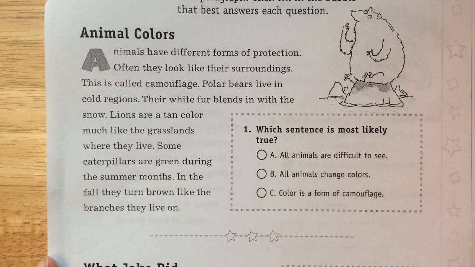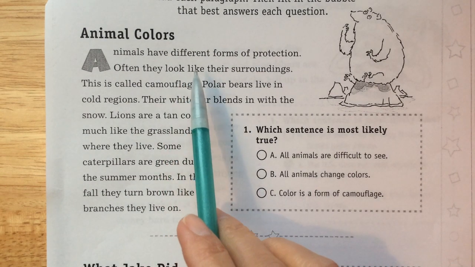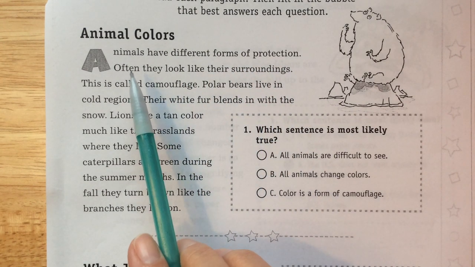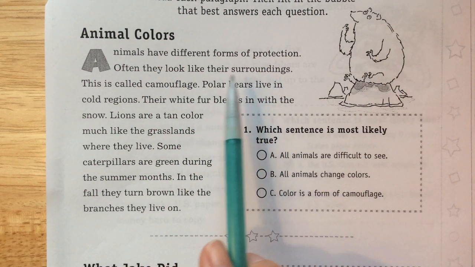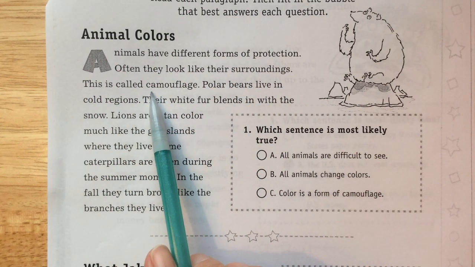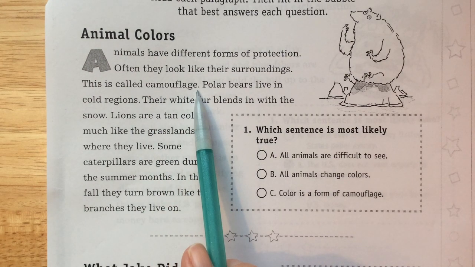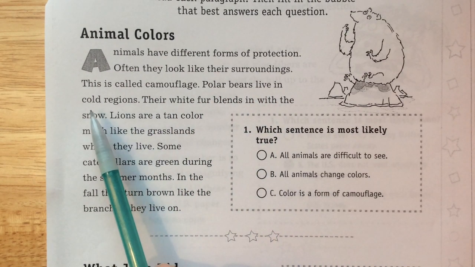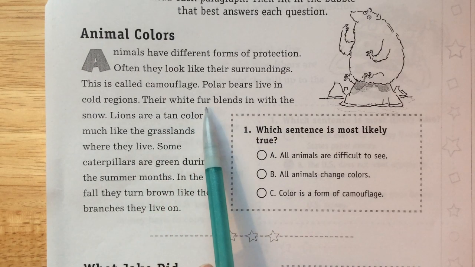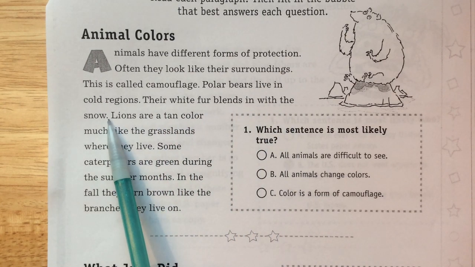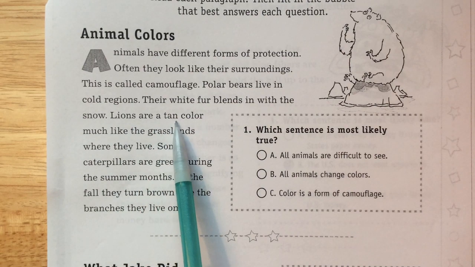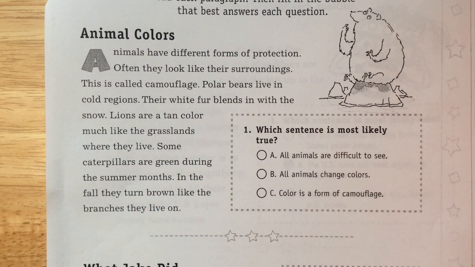Animal colors. Animals have different forms of protection. Often they look like their surroundings. This is called, do you know this big word? Camouflage. Polar bears live in cold regions. Their white fur blends in with the snow. Lions are a tan color, much like the grasslands where they live. Some caterpillars are green during the summer months. In the fall, they turn brown like the branches they live on.